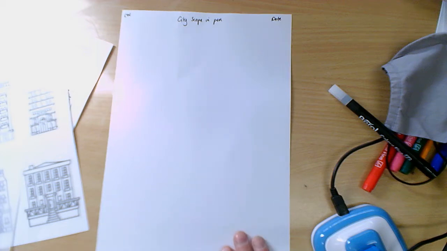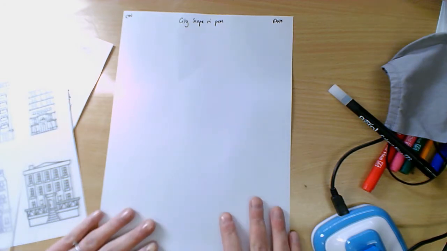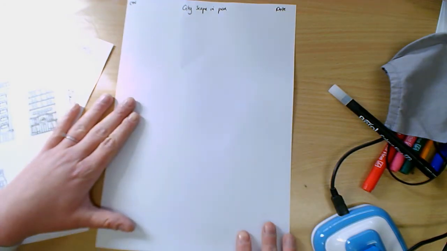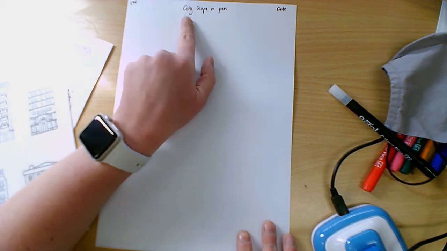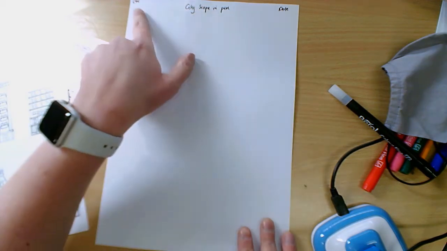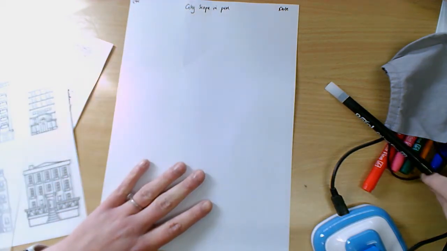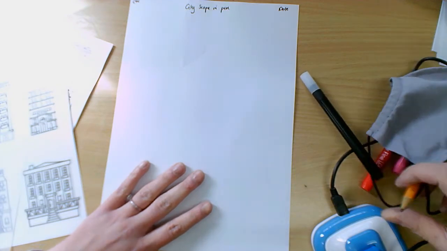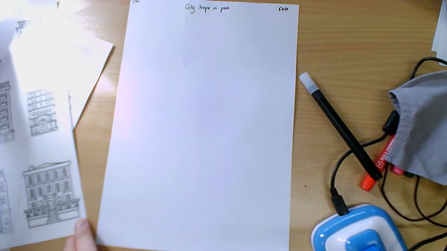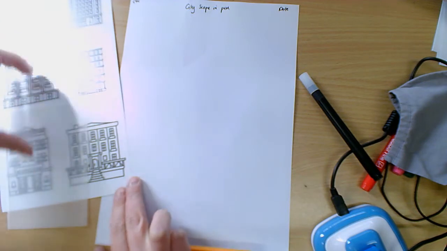Okay, Year 9, like you've seen, we are going to be creating our own pen cityscape in the style of Chetan Kumar, and we're going to be building this on one page in your sketchbook. So, writing the title Cityscape in pen, date and classwork to start with, and then making sure you've got a nice sharp pencil, you have an image that you would like to trace, okay, from the selection of images, and a piece of tracing paper.